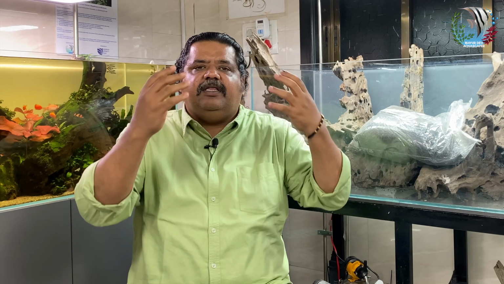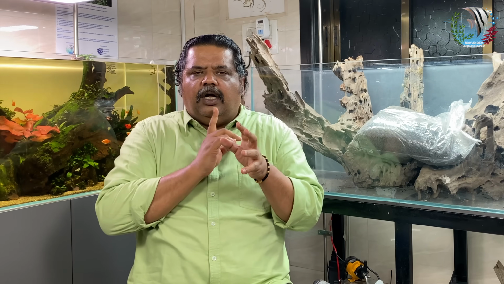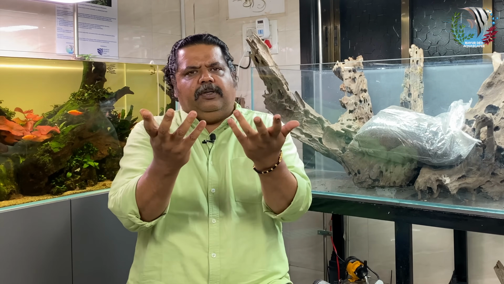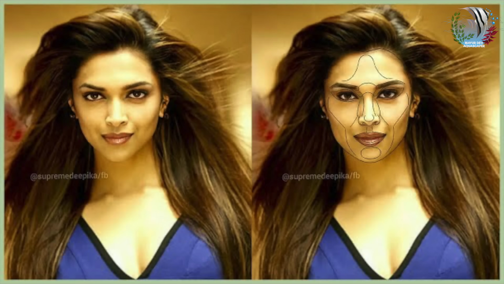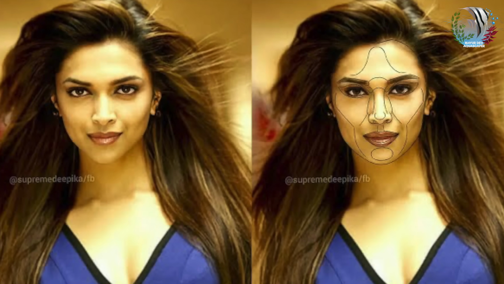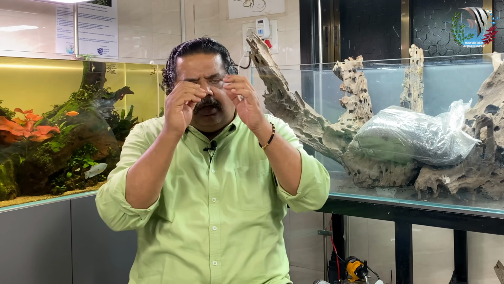1:1.6. Everything is in golden ratio. If you see pretty women, Deepika Padukone, somebody like that, whoever you like, you draw a line exactly in front of the face. This side to this side will be in 1:1.6. There will be a difference between the left and the right side. It's always going to happen.